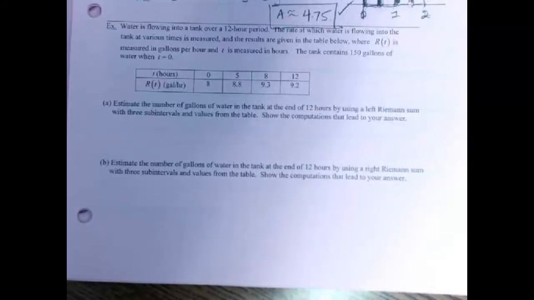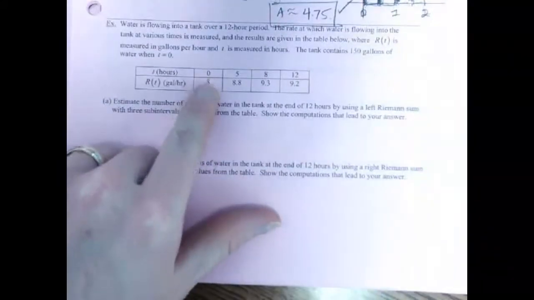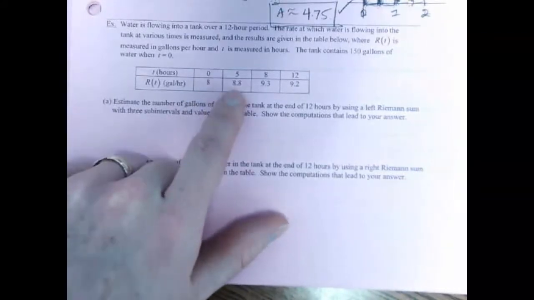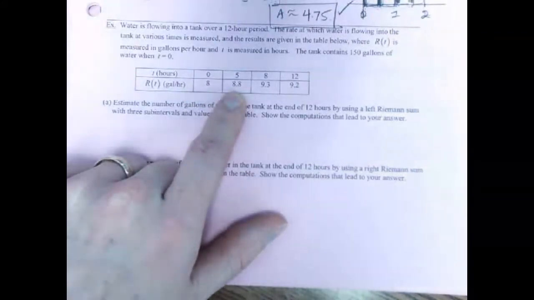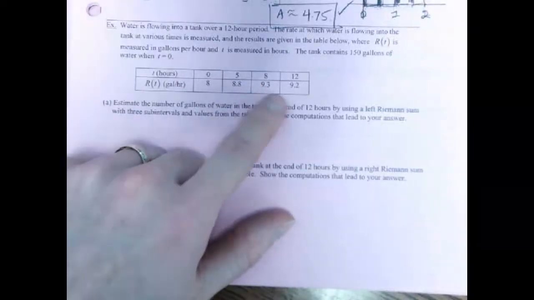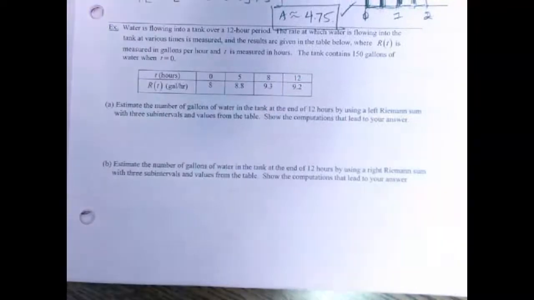It tells me the tank contains 150 gallons of water when time equals 0. Okay, and it looks like at time equals 0, the flow was 8 gallons an hour. When time equals 5, the flow was 8.8 gallons per hour. And then when time was 8, 9.3 gallons per hour, and then at 12 hours it was 9.2. So I have all these rate flows at these specific times, and then it somehow wants me to tell how much water was in the tank after those 12 hours.